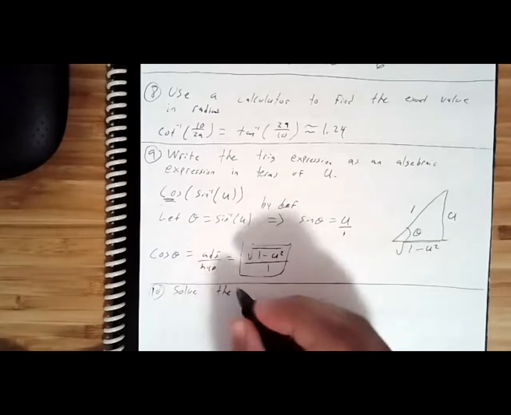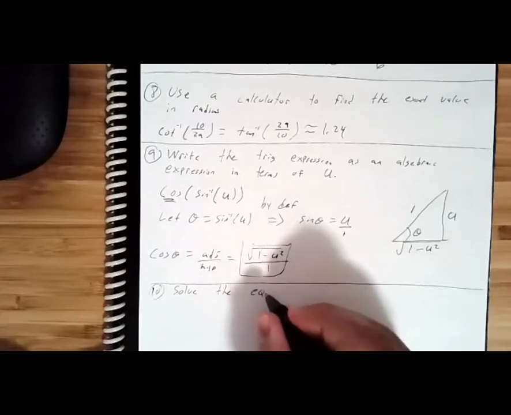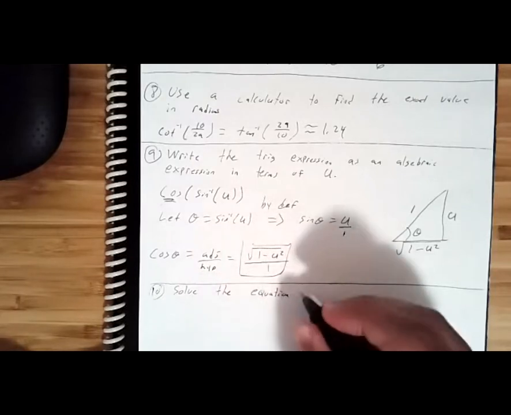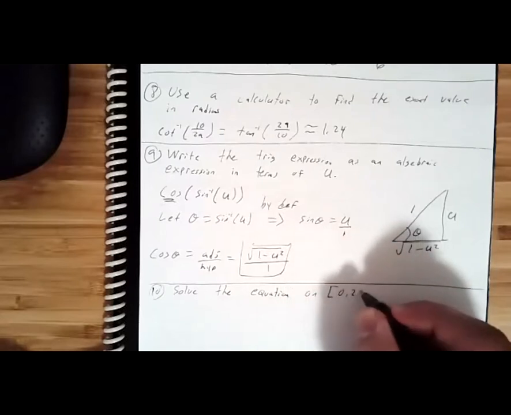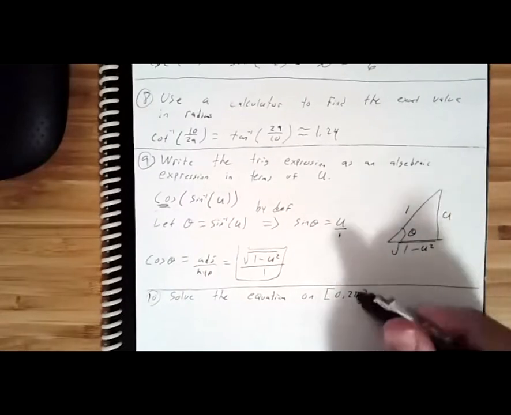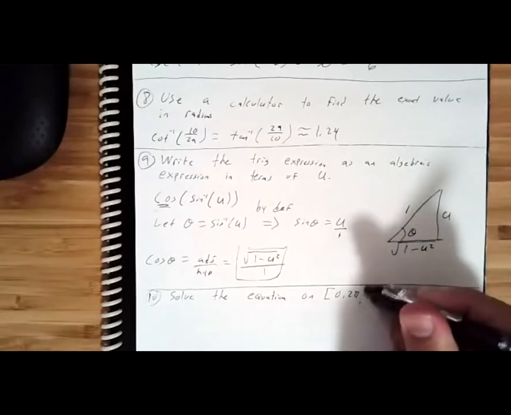Solve the equation on 0 to 2 pi. Actually, that should be a parentheses there.